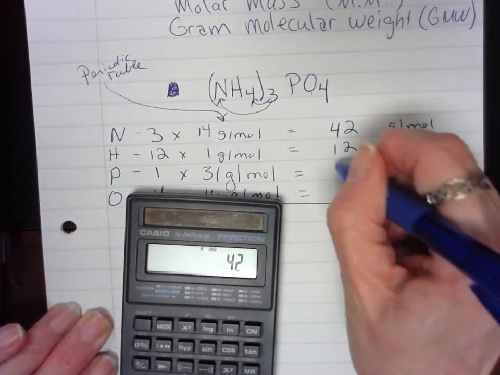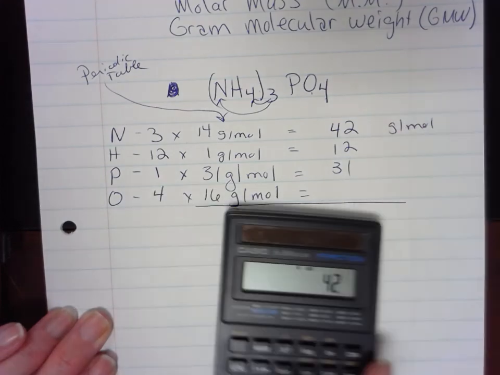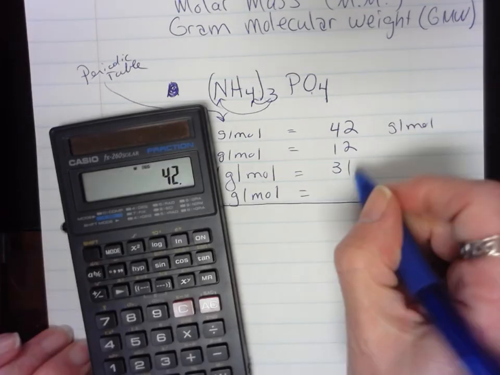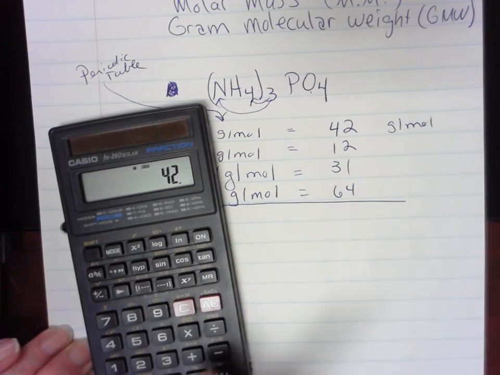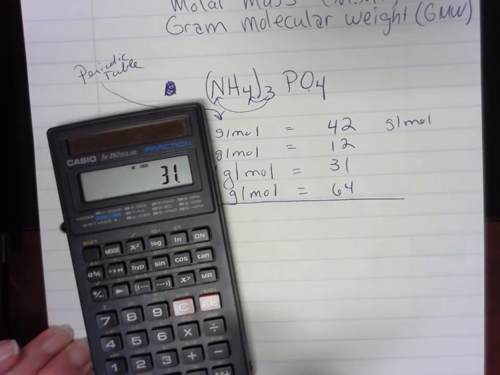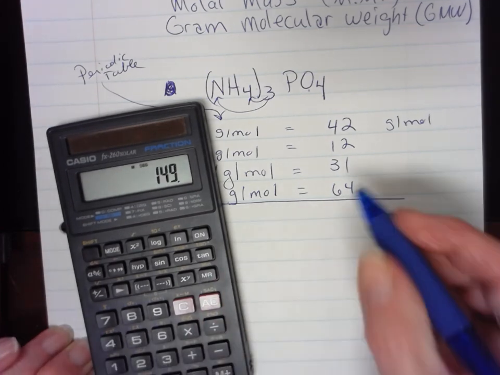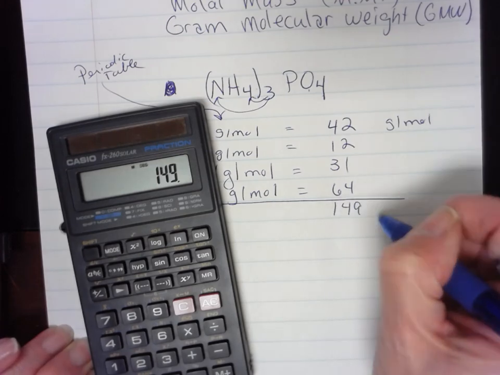And 4 times 16 is 64. So remember, you're going to add all these together. You got 42 plus 12 plus 31 plus 64, which means that's 149 grams per mole.